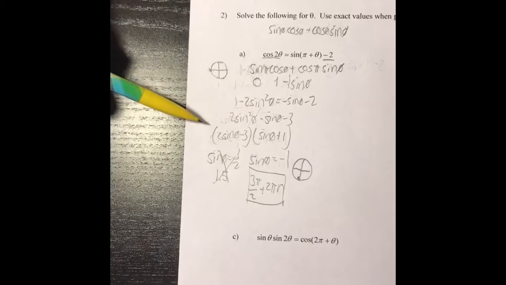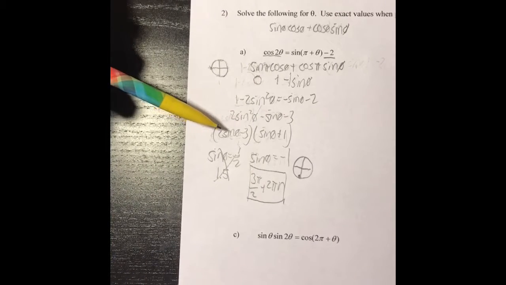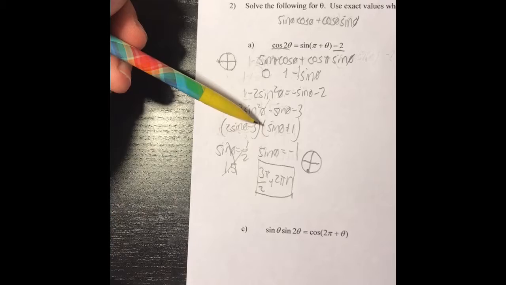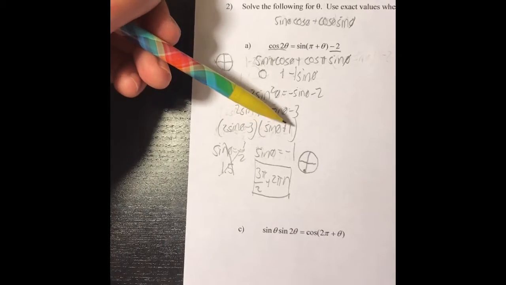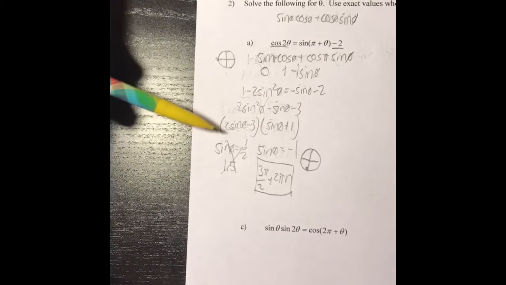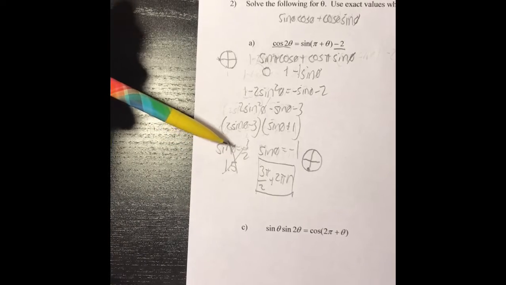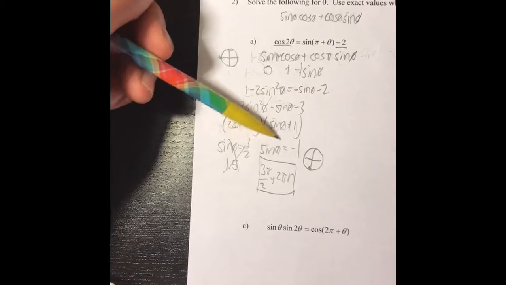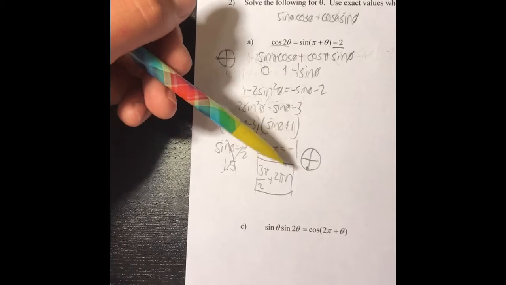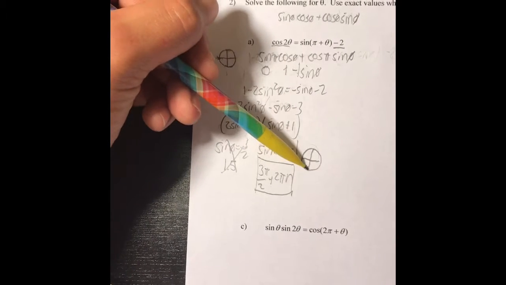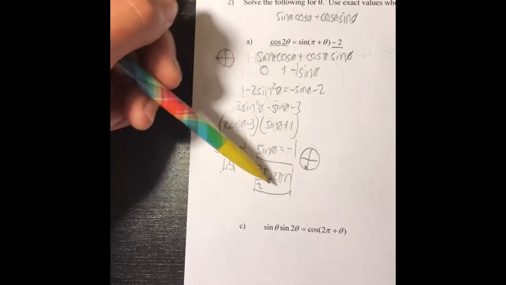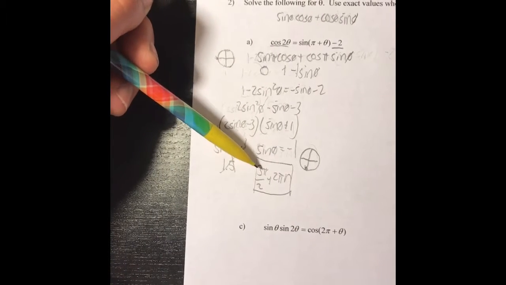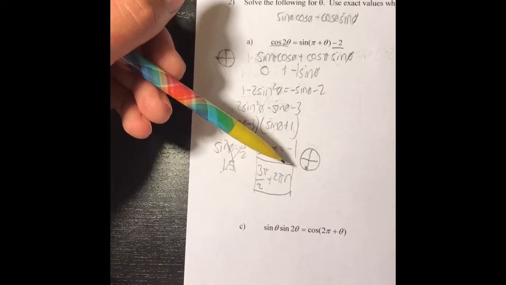From that, you're going to need to factor it to get 2 sine minus 3 times sine plus 1. From there, sine equals 3 over 2, and from this, you're going to get sine equals negative 1. Now, on a circle, negative 1 is right there. So the answer you're going to get is 3 pi over 2 plus 2 pi n.